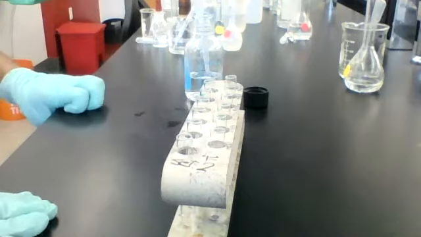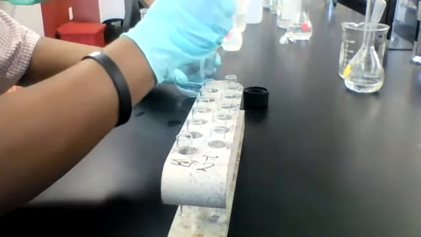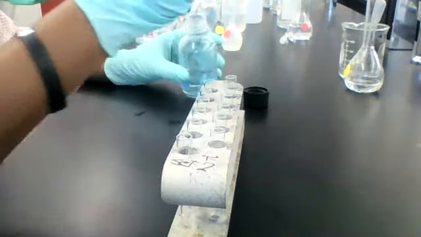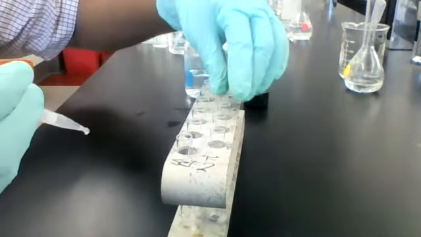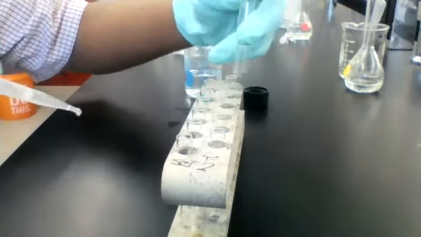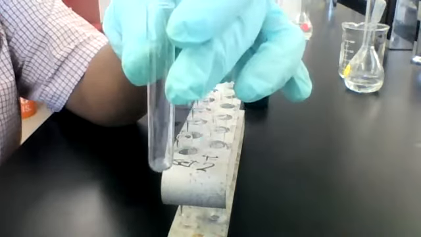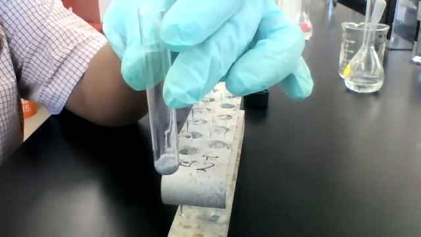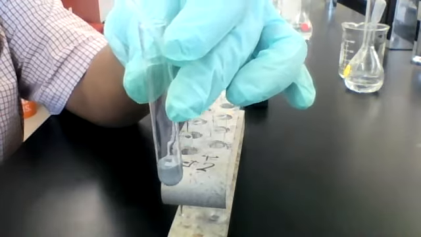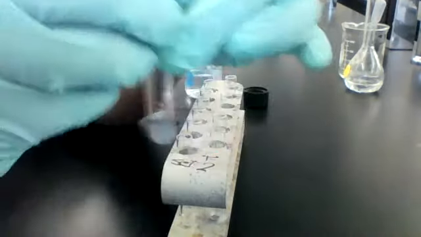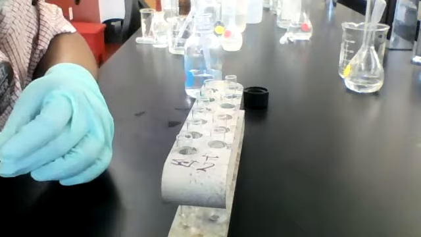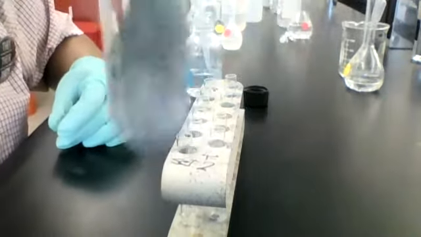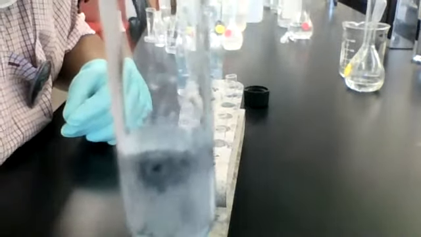All right, moving on. Same acid, same concentration, but this time the metal is zinc. So let's add that acid and see what happens. It's going to be over soon.